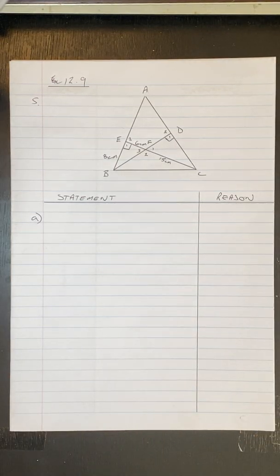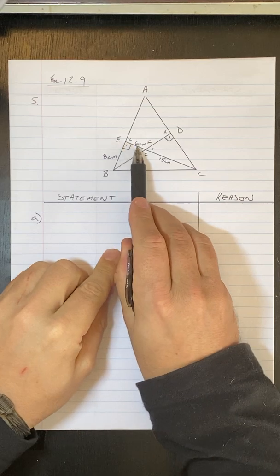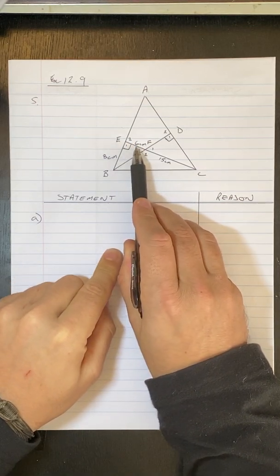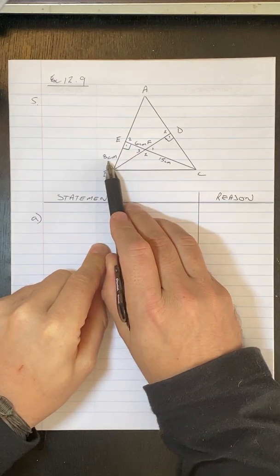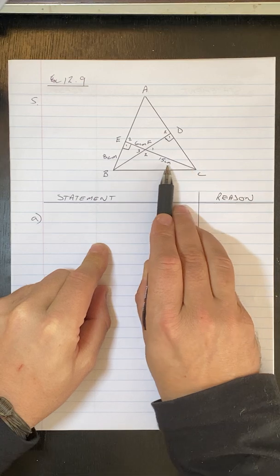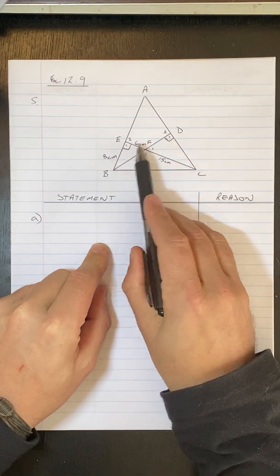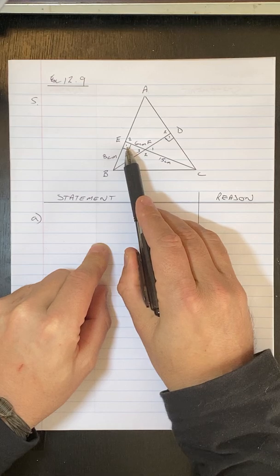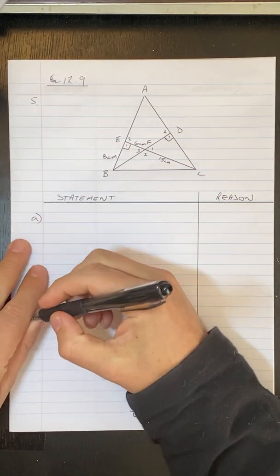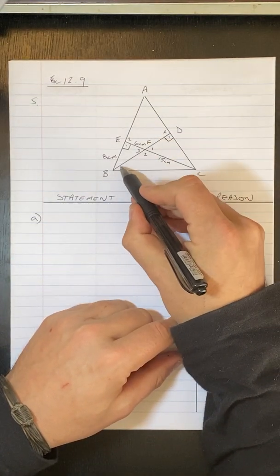Just to read out what it says. It says that EF, this line segment over here, is 6 centimeters. We have that EB is 8 centimeters. FC, this line segment over here, is 15. And then they've told us that angle D1 and E1 are 90 degrees. Then question A is asking, calculate the length BF. So this length over here.